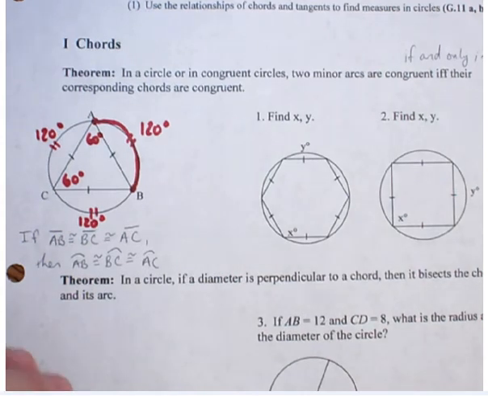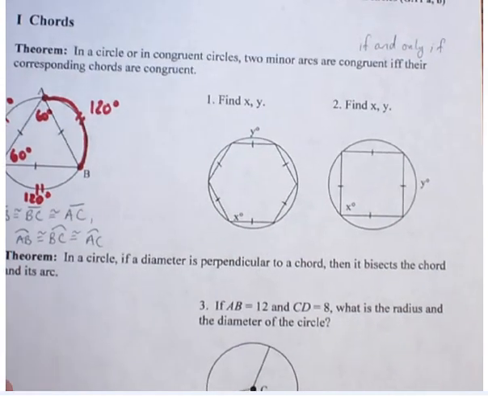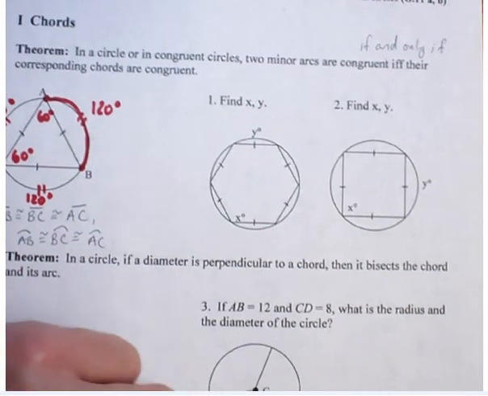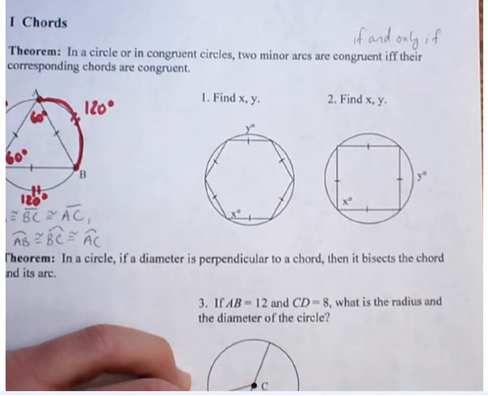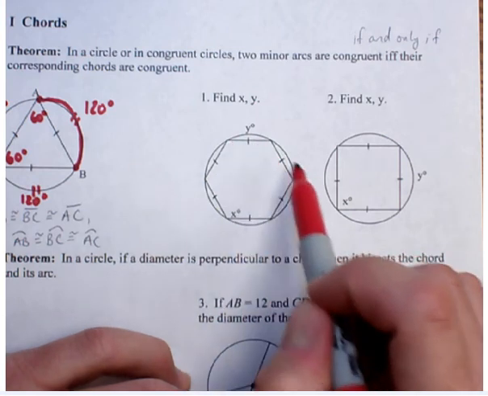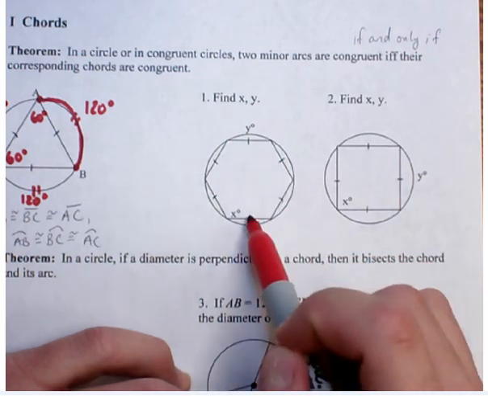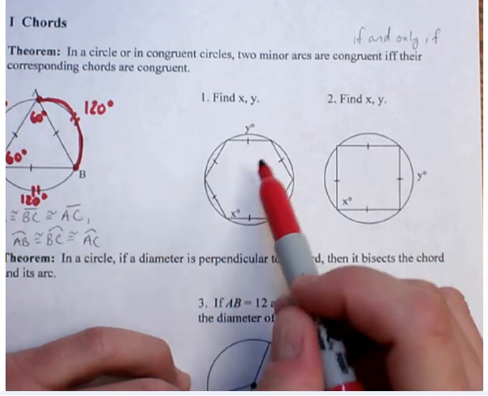So let's look at the examples, number 1 and number 2. Find x and find y. There are a couple ways to do this, but the easiest way is to count the sides. This is a hexagon: 1, 2, 3, 4, 5, 6. 6 sides, and they're all congruent.